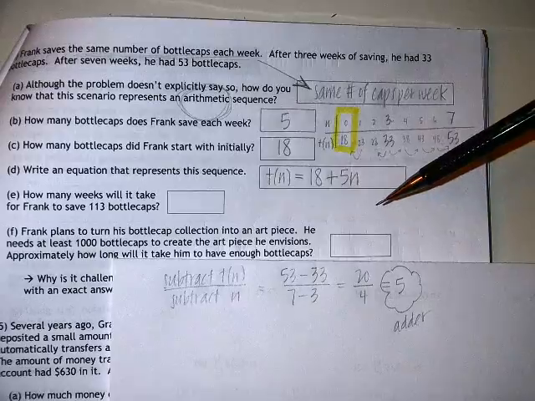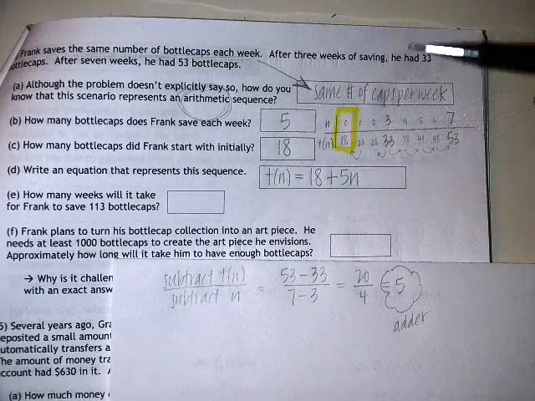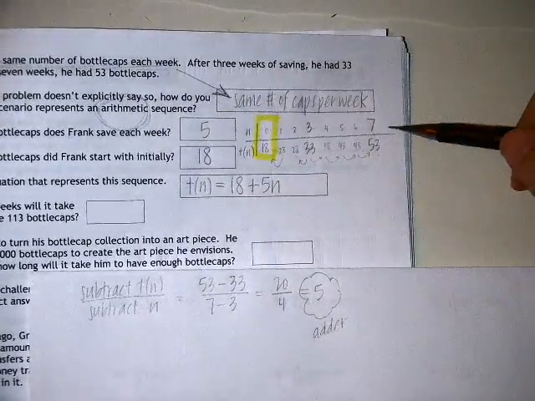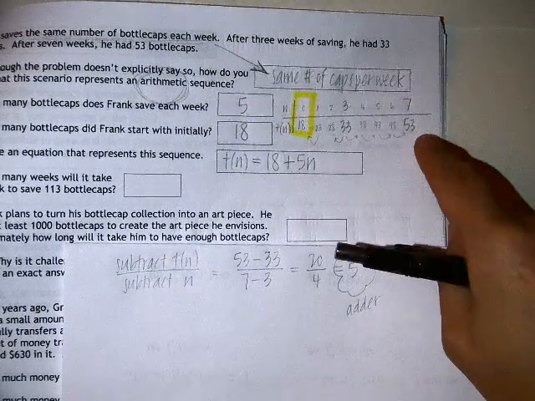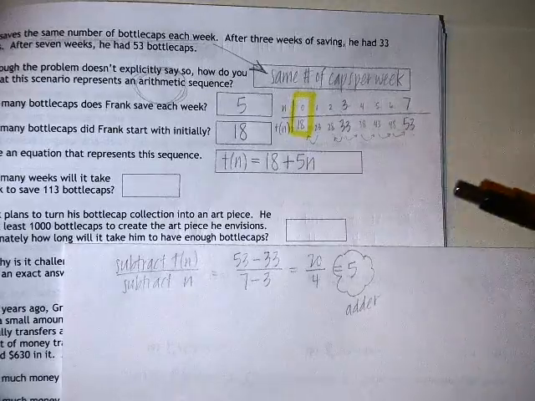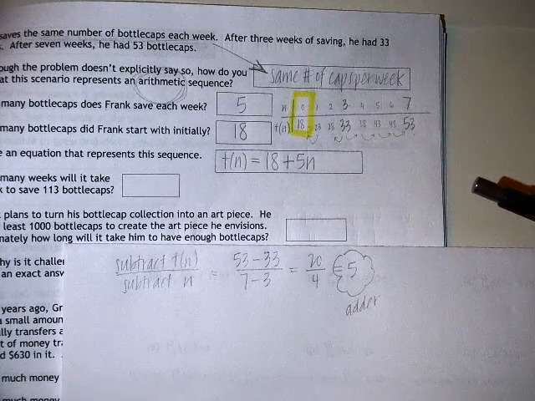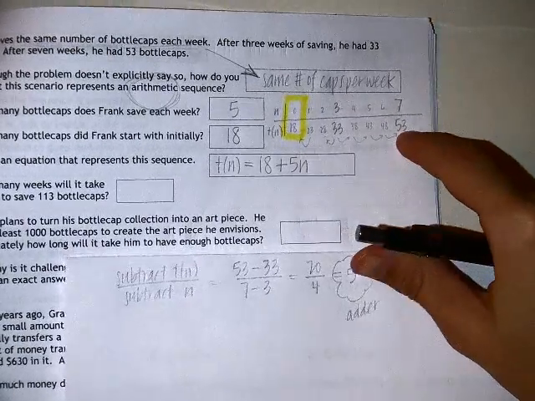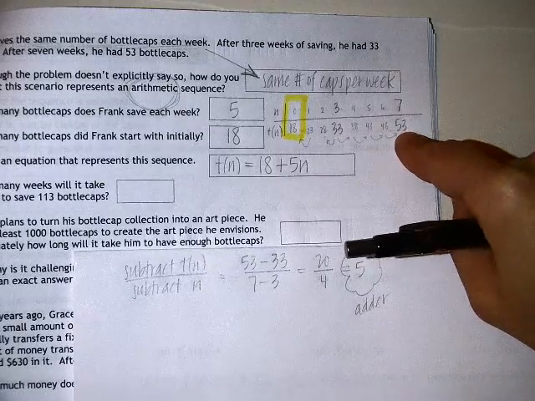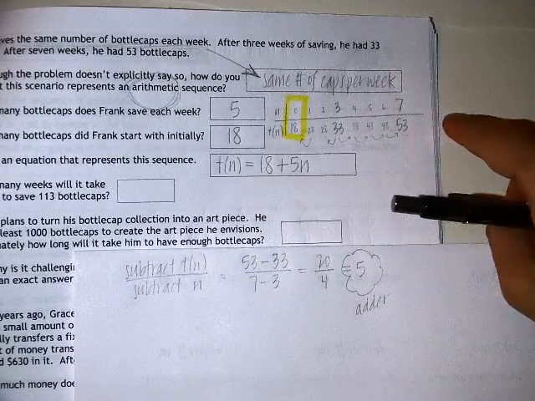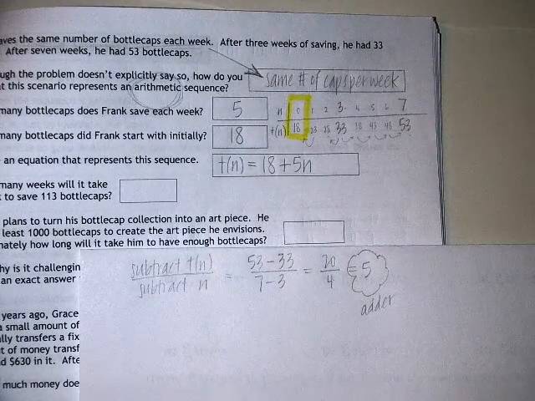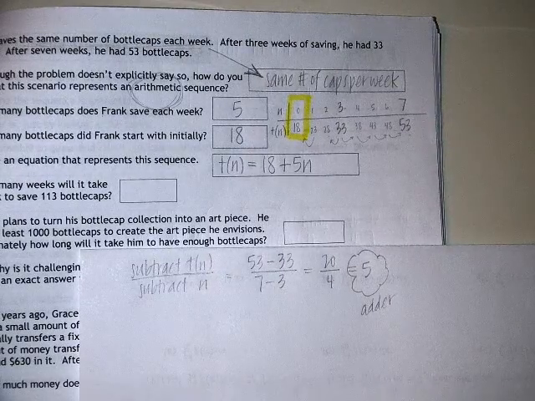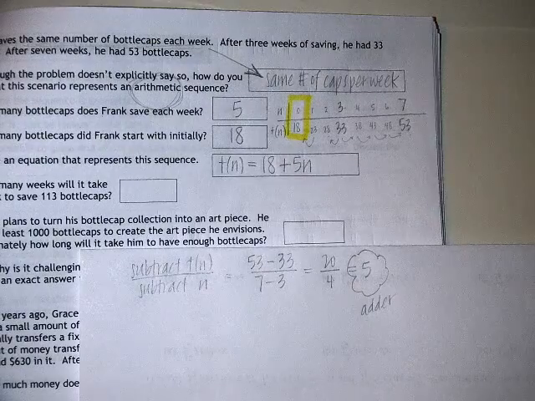So I don't want you to feel like you have to guess and check, because think about your table. We stopped at the 7th week and we're only at 53 bottle caps. So that means we'd have to extend the table even further to get all the way to 113. That might take a while. So knowing that, I don't really necessarily want to extend the table very far personally. I'm thinking about other ways where guess and check might not be needed.